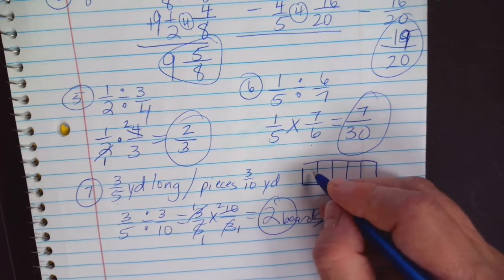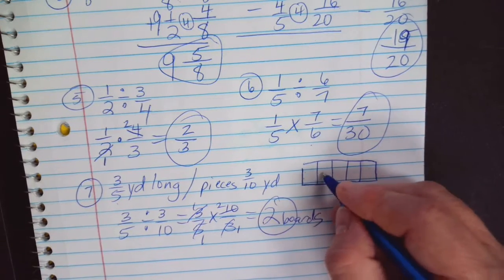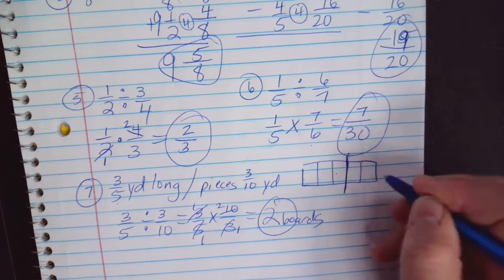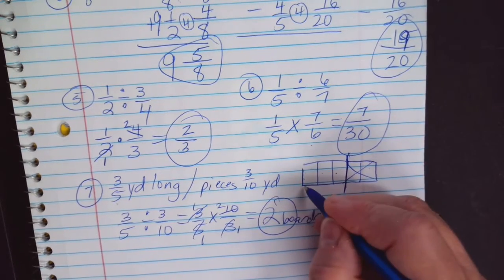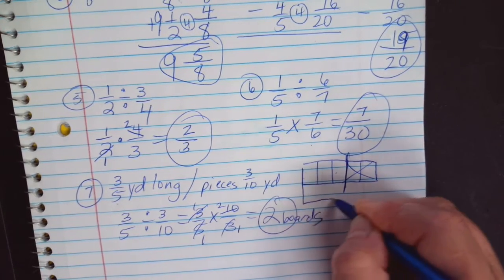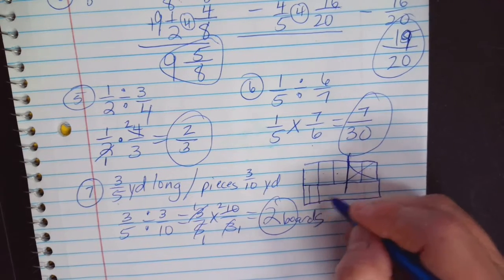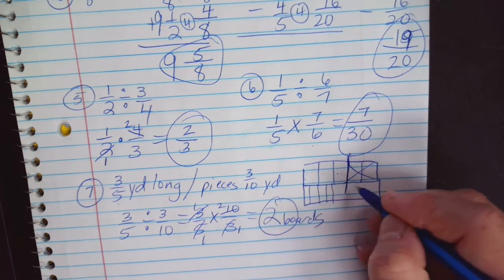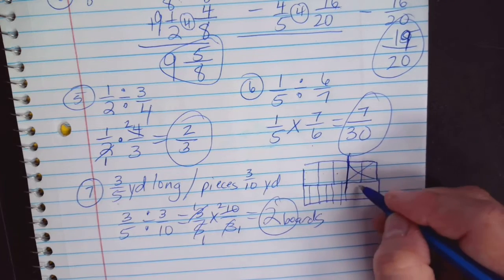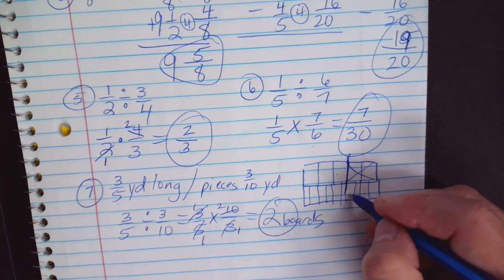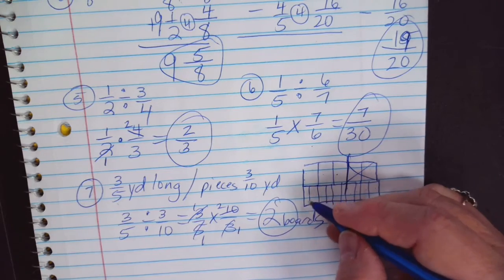So we're going to use 3 out of 5, 1, 2, 3 for the original board. So it's not going to go past here. So this we don't need. And then for my tenths, I'm going to have this, and I'm going to have my 5s, 1, 2, 3, 4, 5, 6, 7, 8, 9, 10. 1, 2, 3, 4, 5, 6, 7, 8, 9, 10.